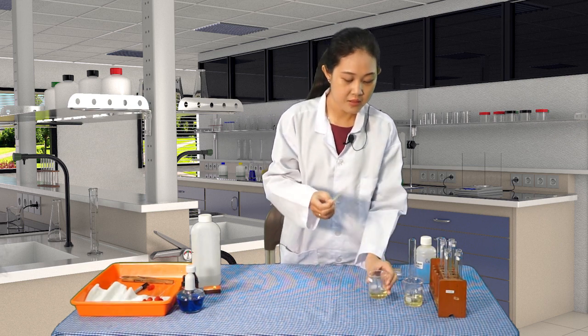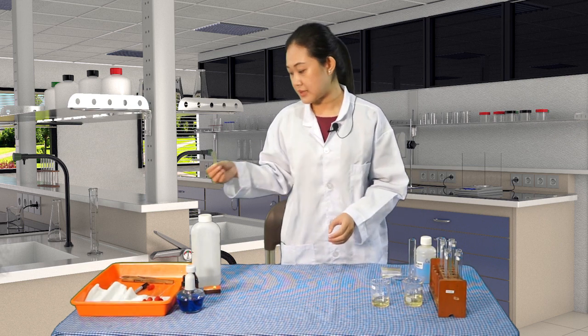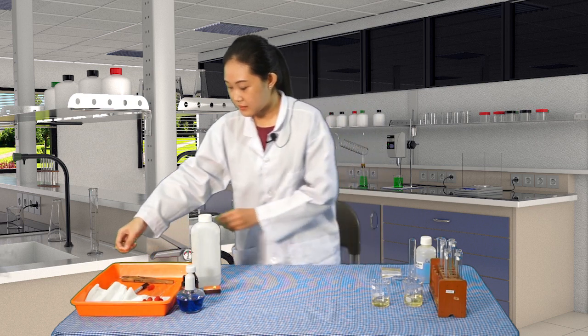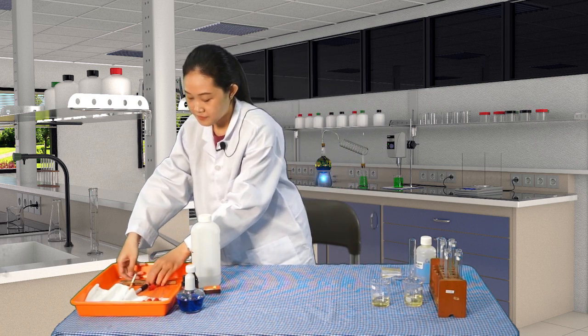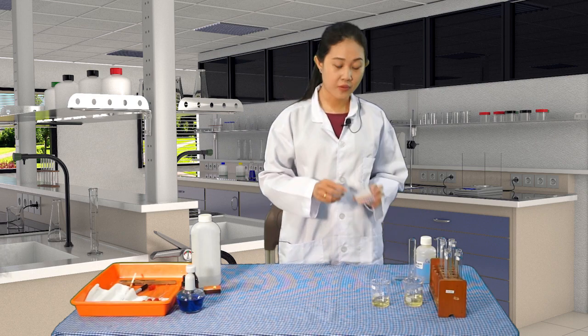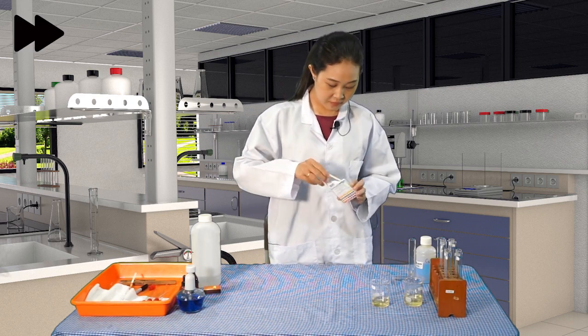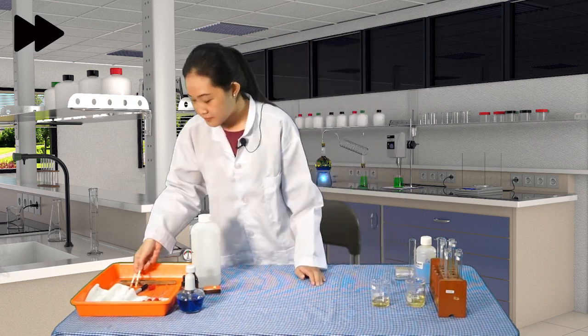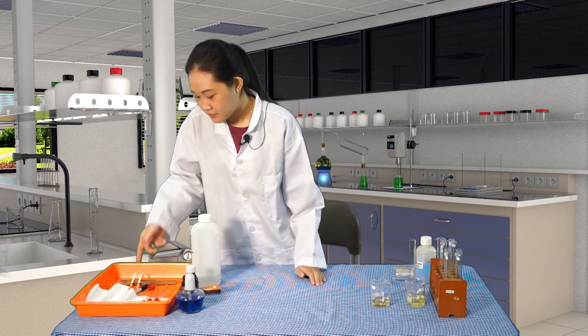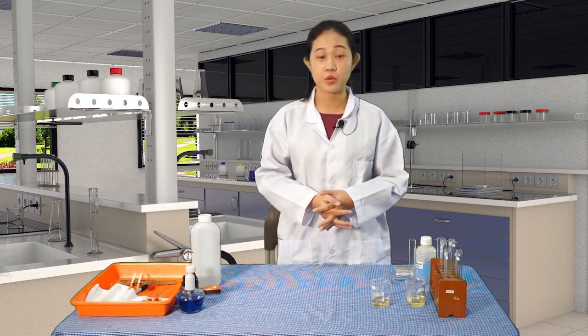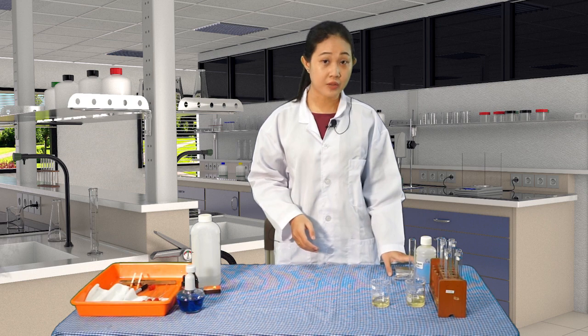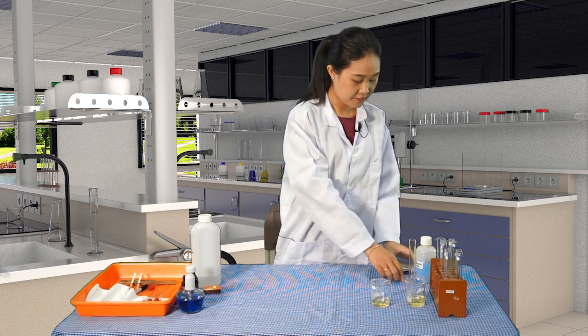And then take it out, let it dry for some seconds. I'll just put it here and do the same with the sample Y. Okay, so let it dry, and then we will see the pH range later by using this indicator.